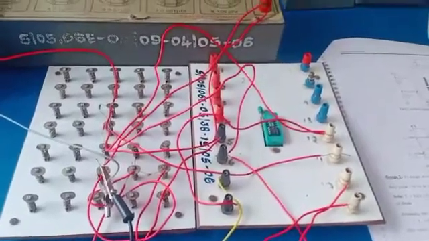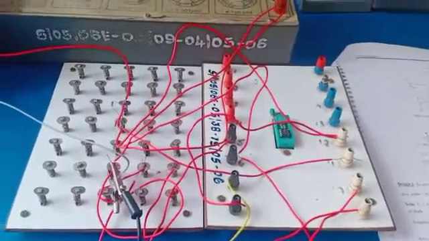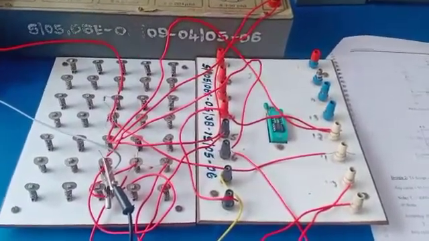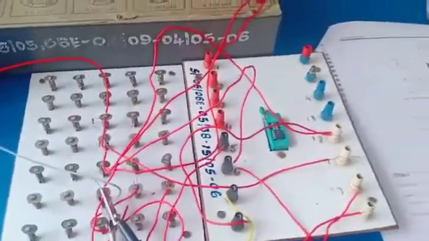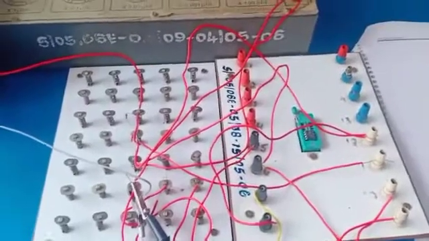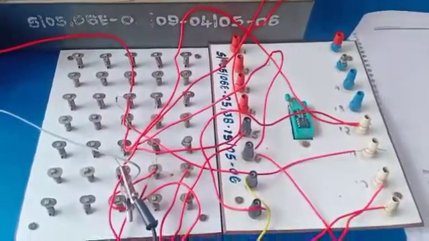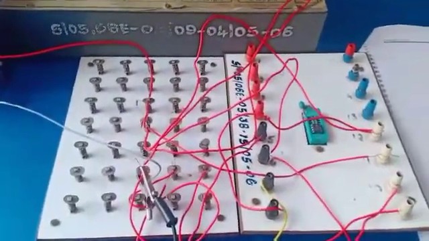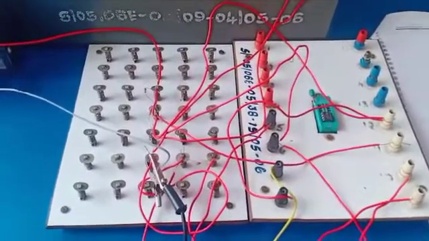Okay, good morning students. Today we shall see the demo of one more experiment in your hardware part, that is astable and monostable multivibrator. So here we have the experiment to design and test the astable and monostable multivibrator for a given specification using 555 timer. Okay, so I'll give some explanation regarding this.